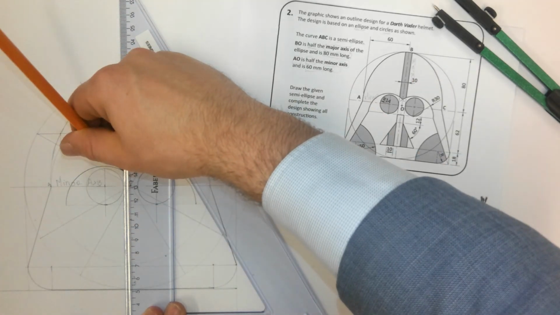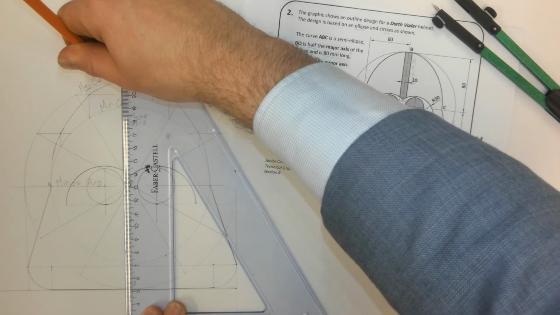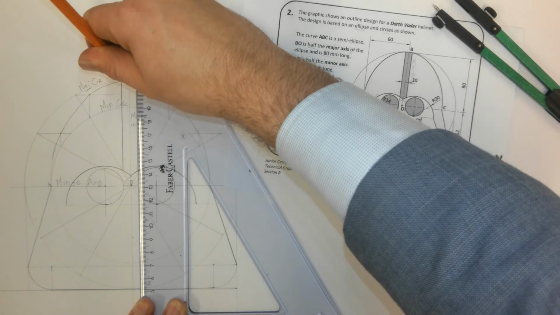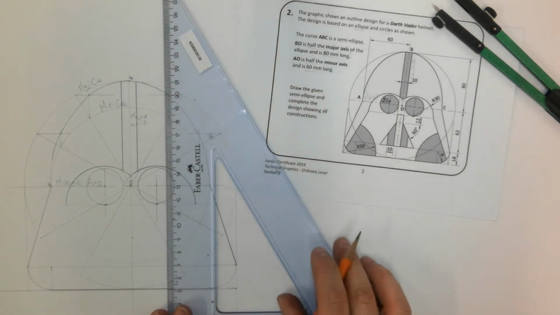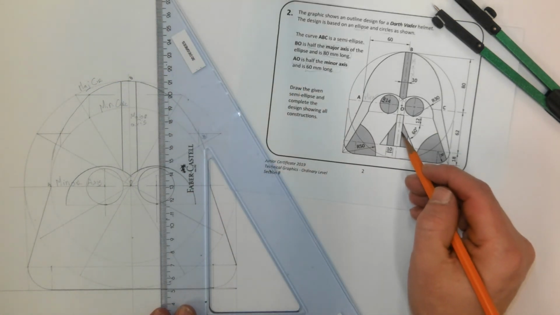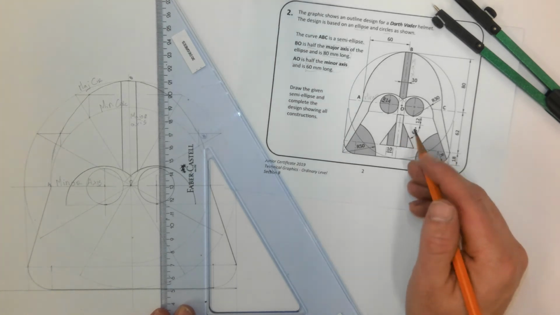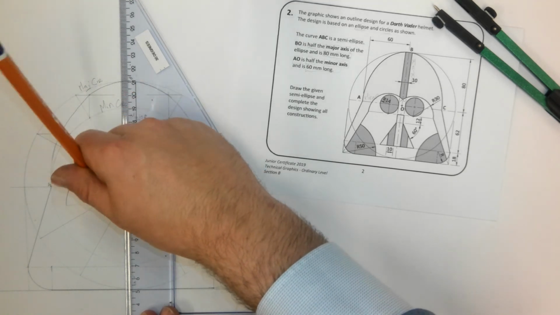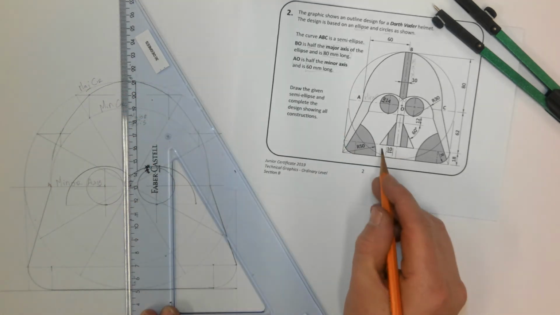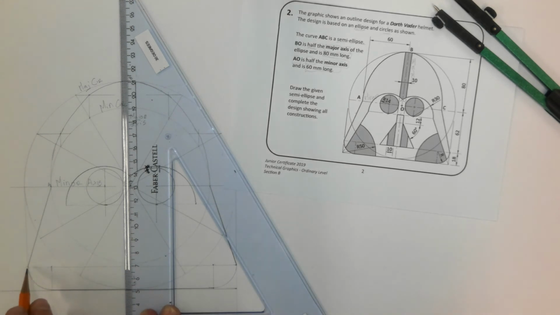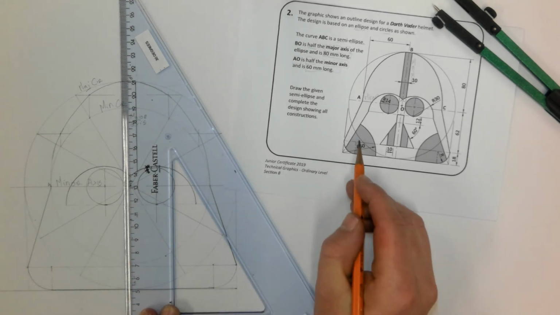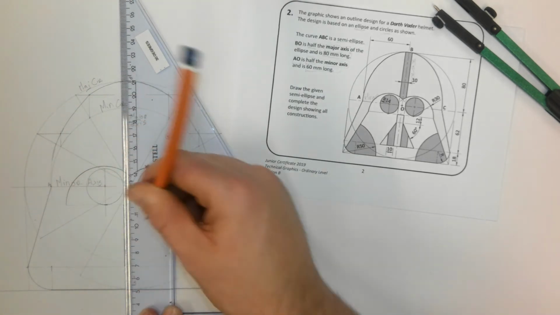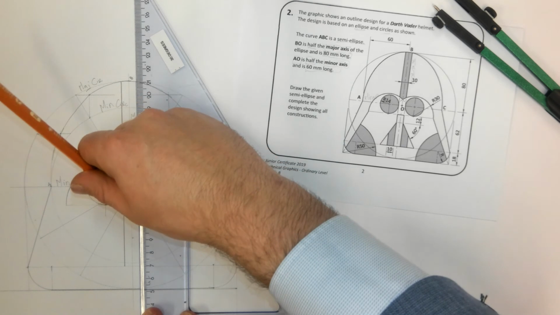There we go. And now for the nose here, it's starting level with the bottom of the eyes. So right here, and it's going down to this line, this point here. So going down to that one, the heavy section. So there, can heavy that in.